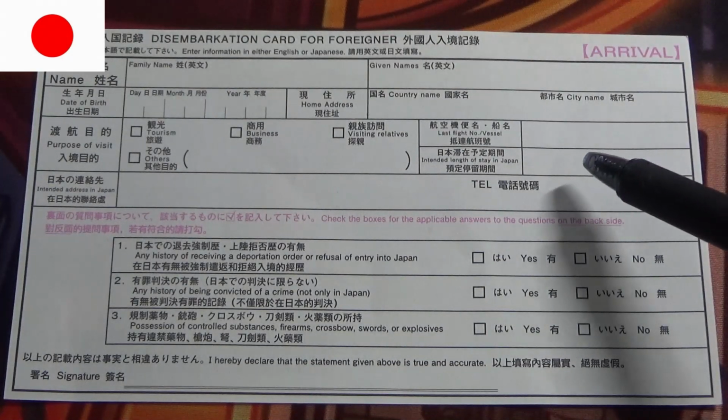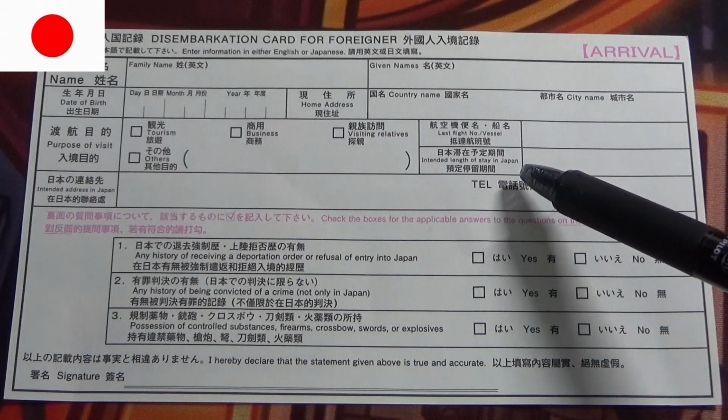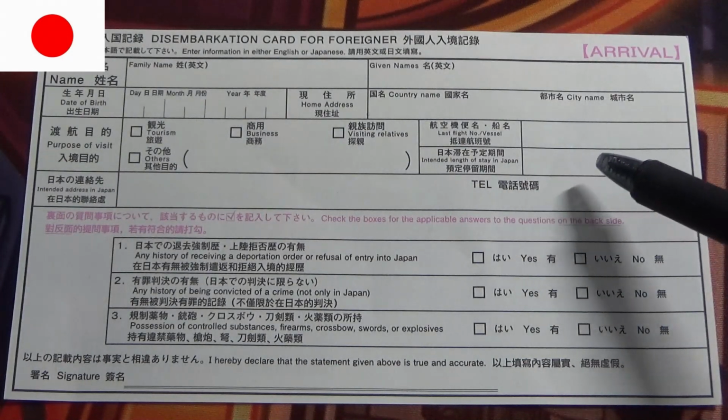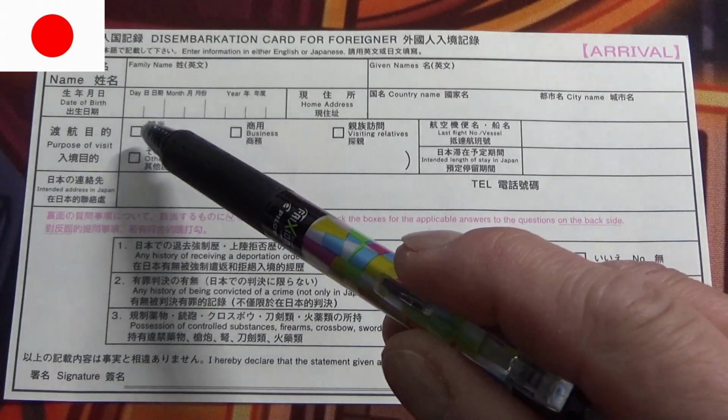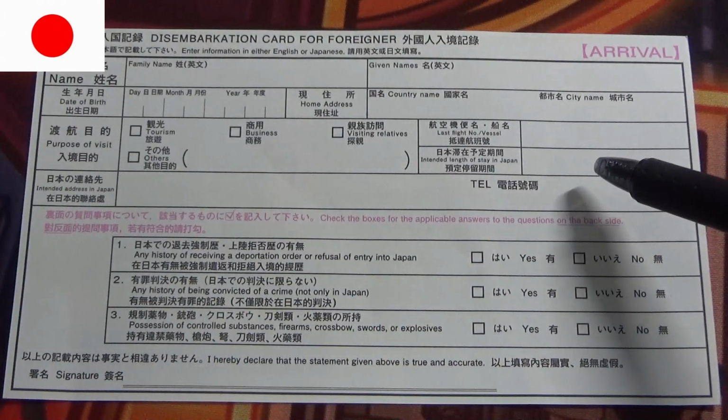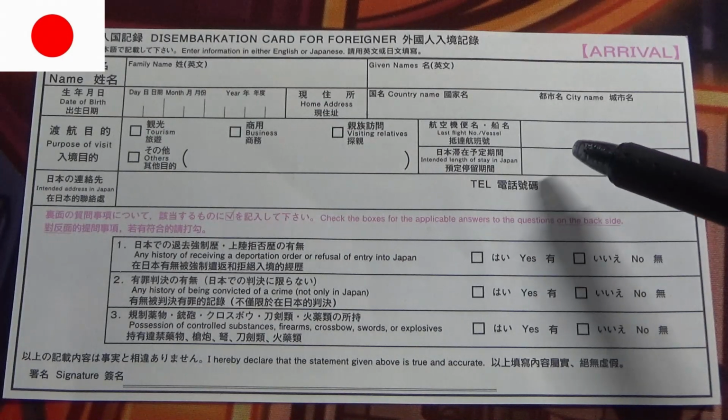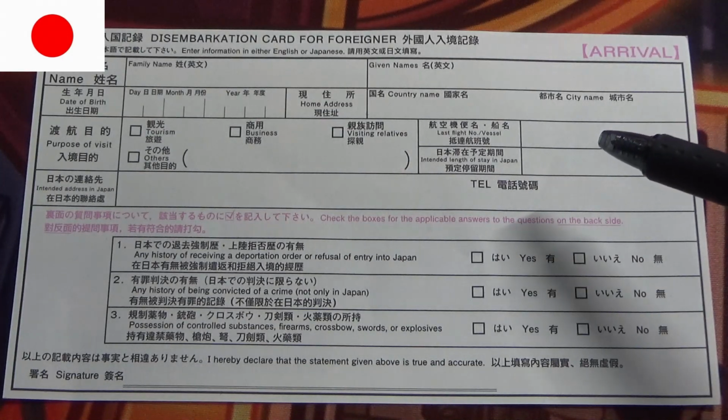Then, intended length of stay in Japan. How long are you planning to stay in Japan? If you're coming as a tourist, then you would write maybe 1 week or 1 month. I think most people can get a 3-month stay.